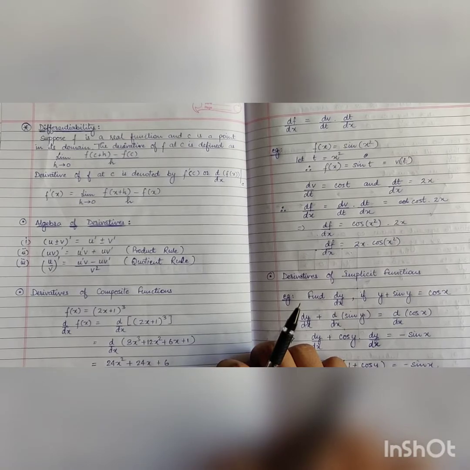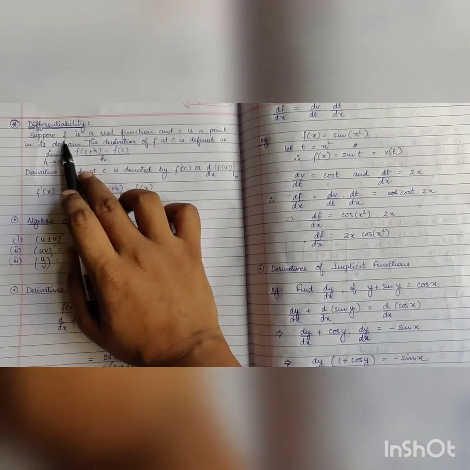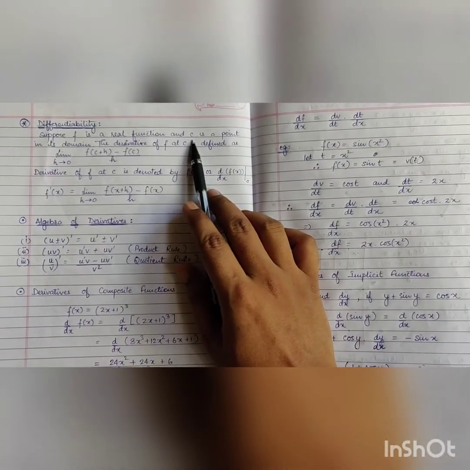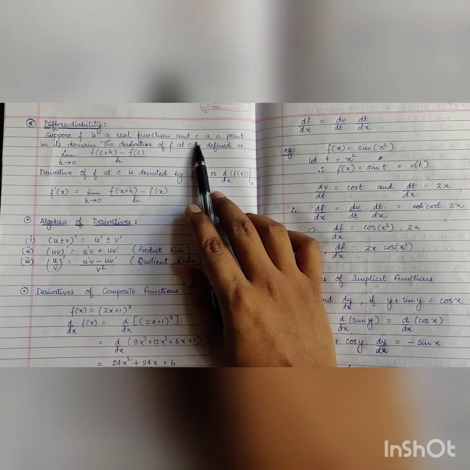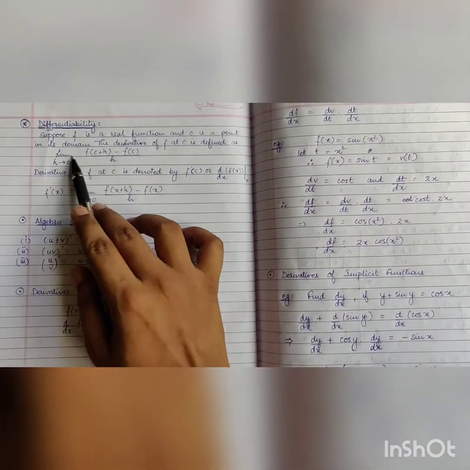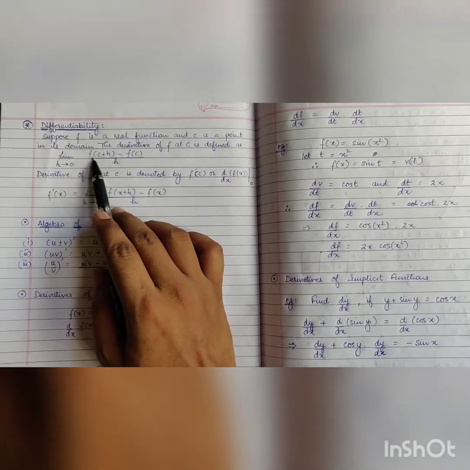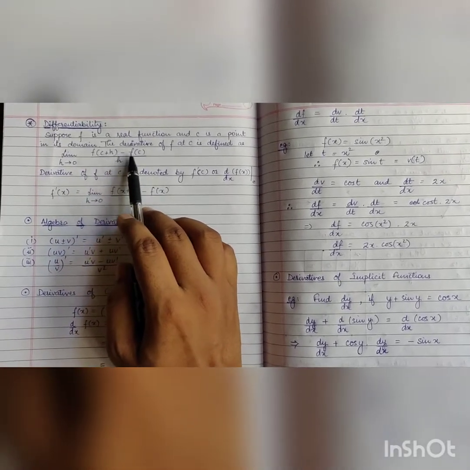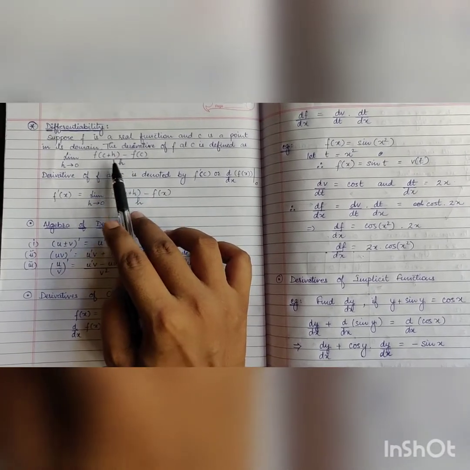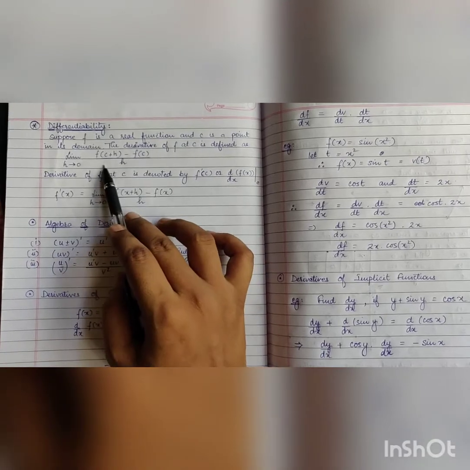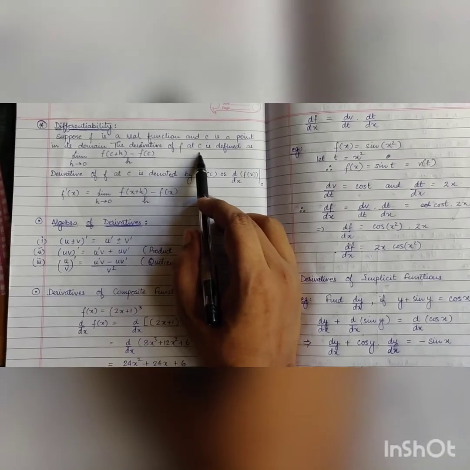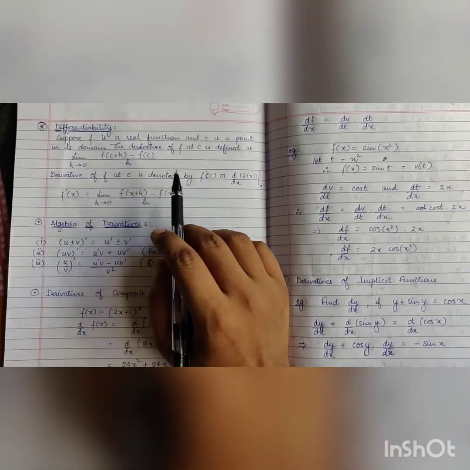Suppose we have a real valued function f, and C is a point in its domain. The derivative of that function at this point C is defined by this: limit h tends to 0, f of C plus h minus f of C, whole upon h. This is the derivative of the function f at a particular point C, and this point C is in the domain of the function f.